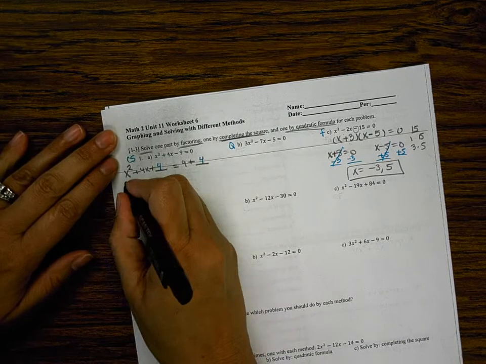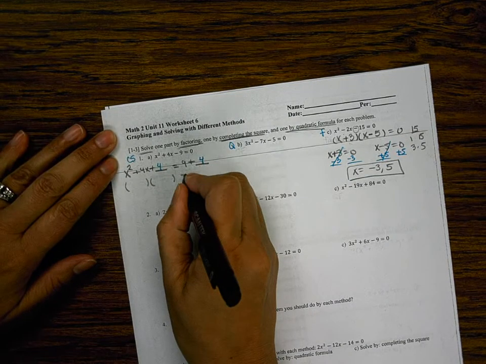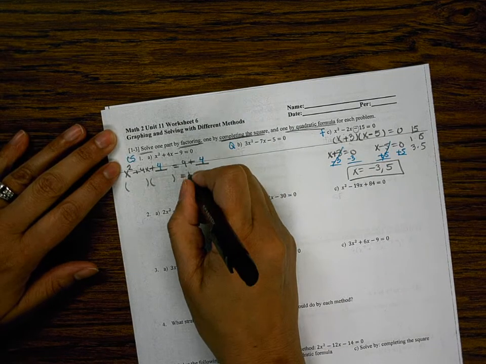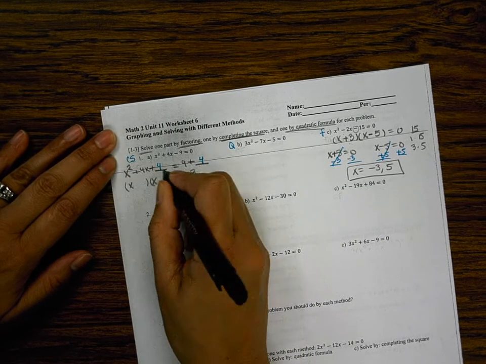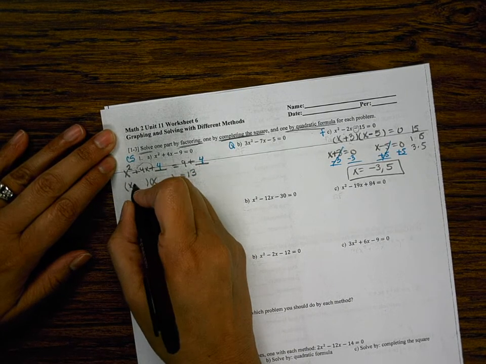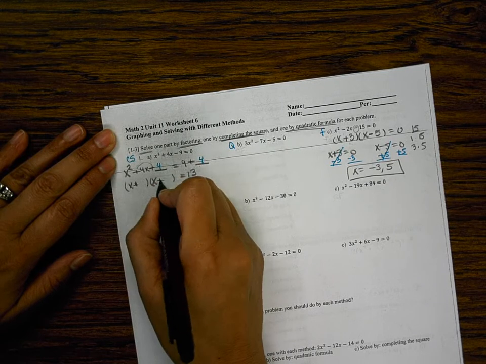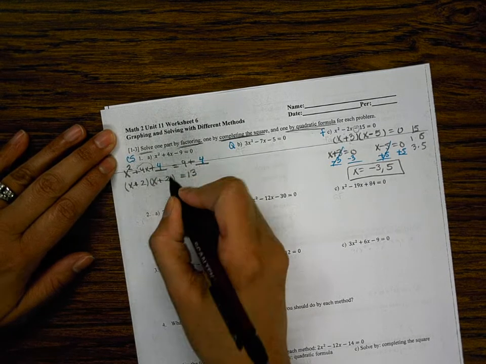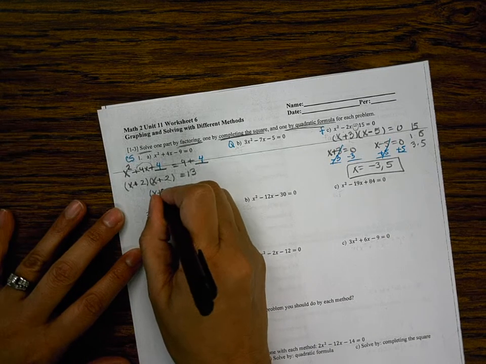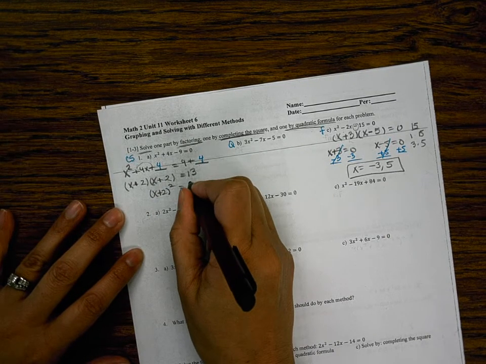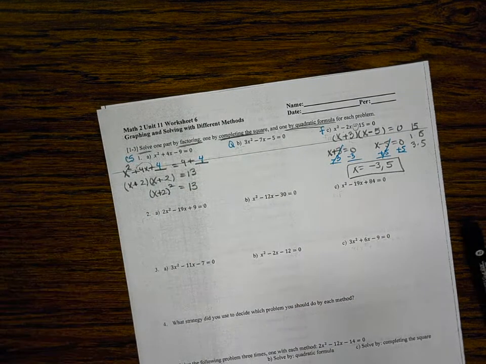These are all in previous lessons that we have done up to this point. Double bubble. I know my two signs have to be the same. This tells me they're both positive. Looks like it's going to be 2 and 2. 2 times 2 is 4. 2x plus 2x is the 4x. X plus 2 quantity squared equals 13.